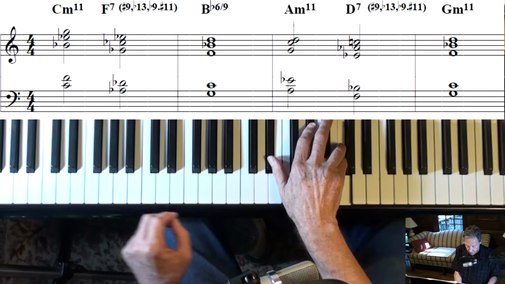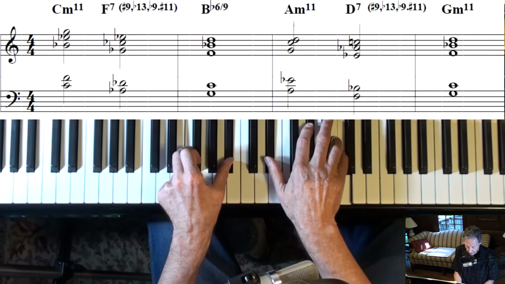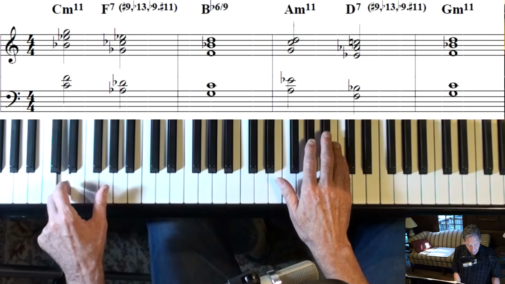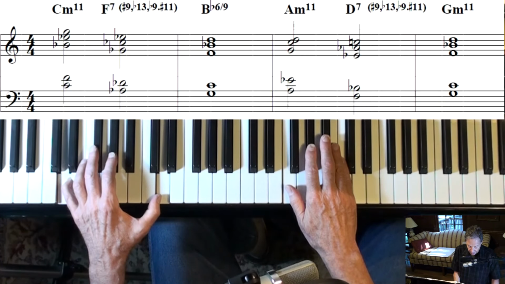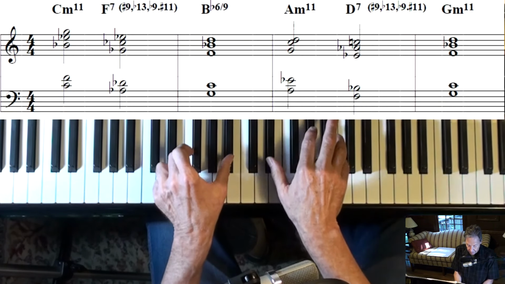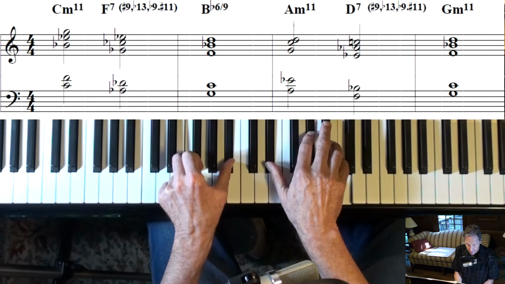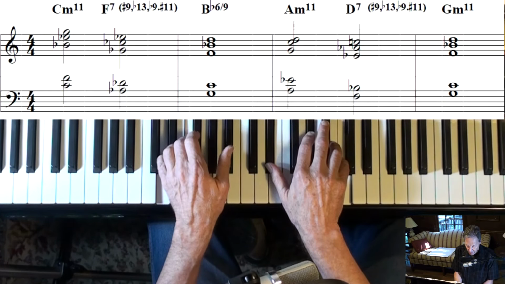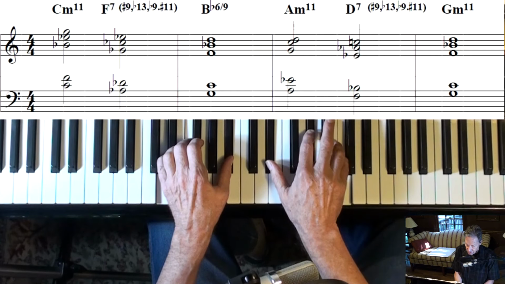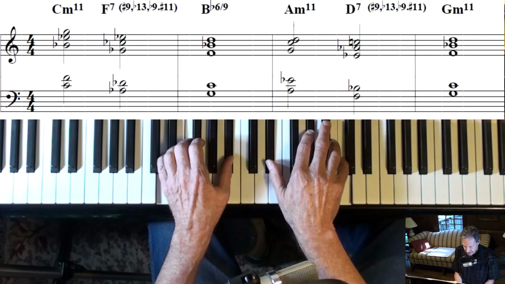All right, that was for D. All right, same principle. So you want to think about it and take whatever dominant chord you're on, move it up by a minor 3rd, play the so what chord, and you've got a chord with all kinds of altered tensions. The sharp 9, flat 13, flat 9, sharp 11, and the 7th.